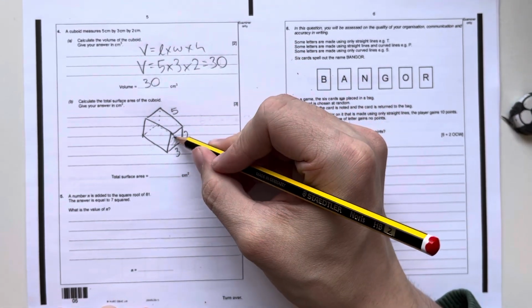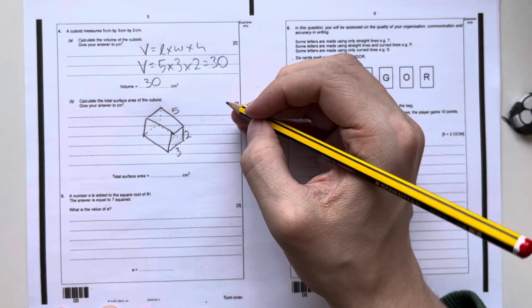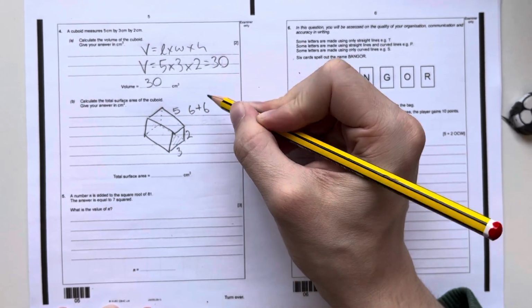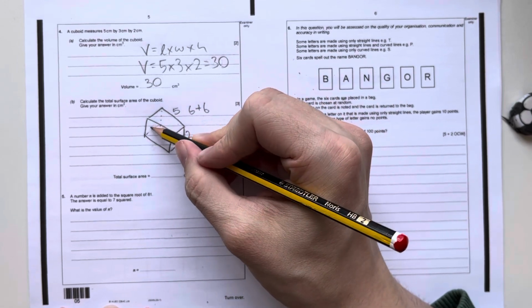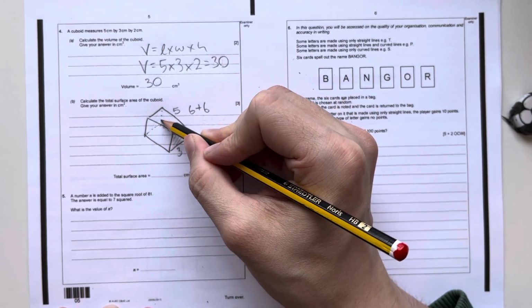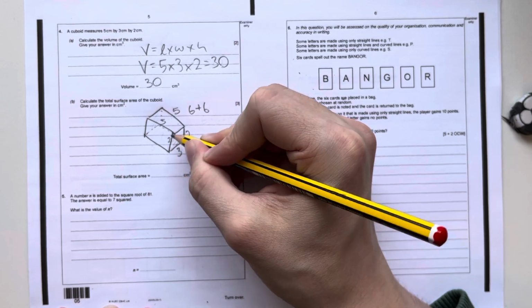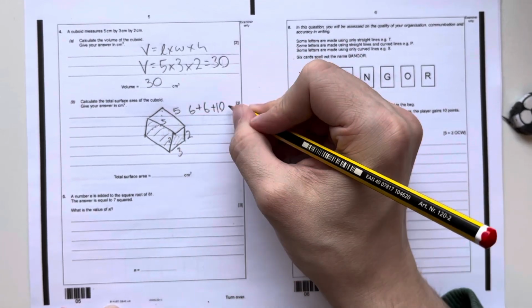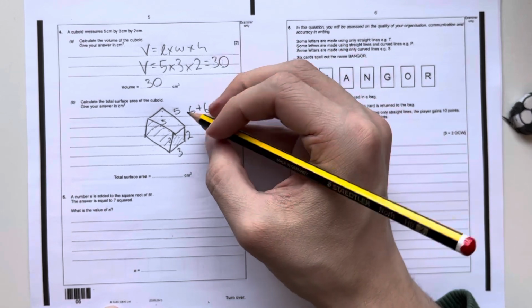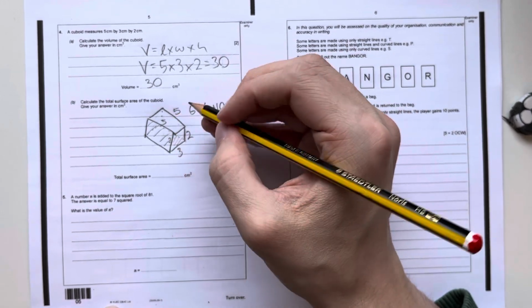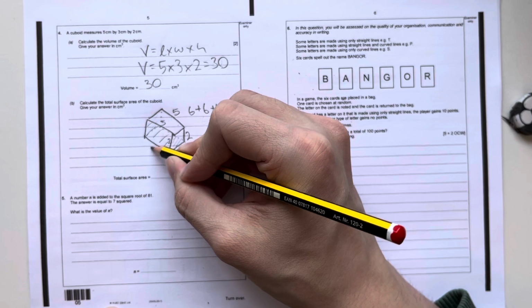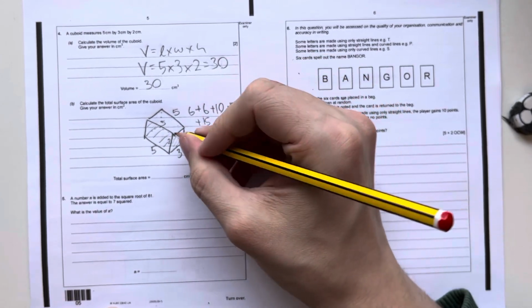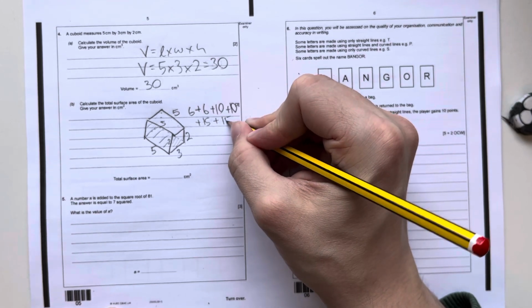All right, so let's do these 2 front faces first. This front face is 3 by 2, so that is 6, and the one at the back would mirror it, so this is also 6. Let's now do the side panels. This length would be 5, and this height is 2, so 5 by 2 is 10, and the one at the other side is also 10. And then let's do the ceiling and the floor. The floor would be 5 by 3, so it would be 15, and the ceiling would also be 5 by 3, which is 15.